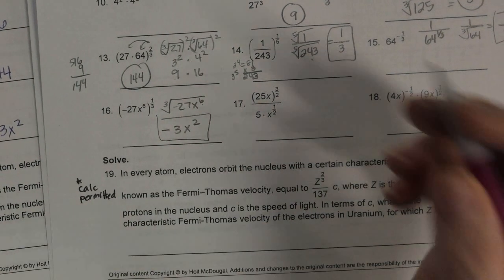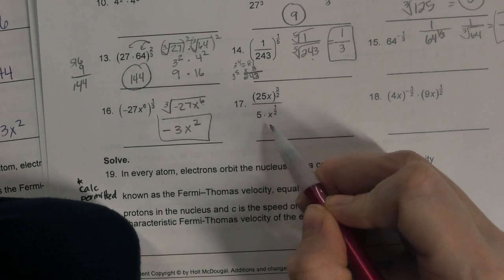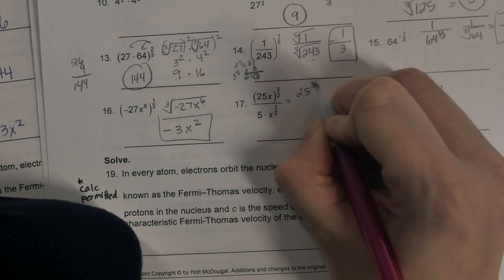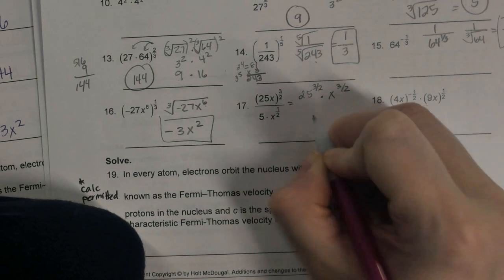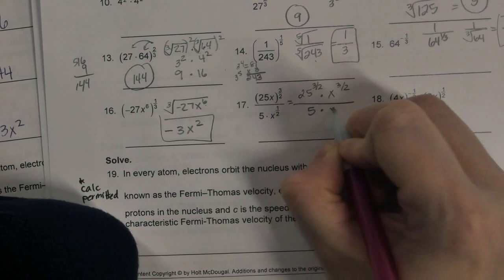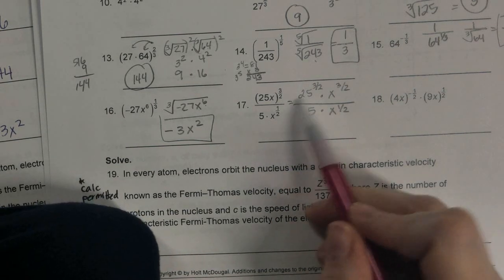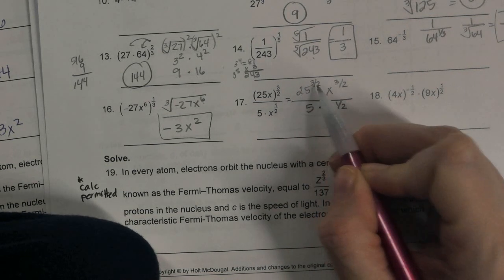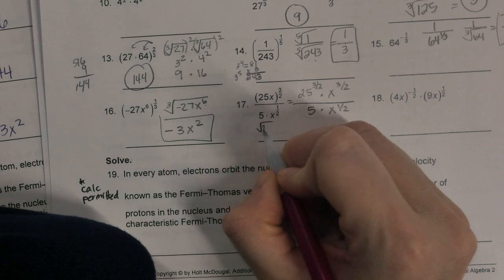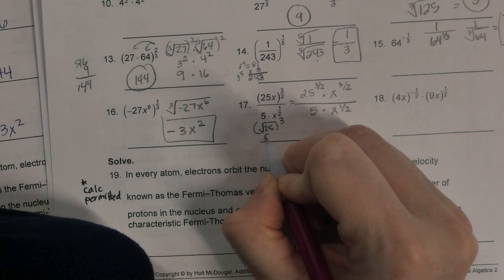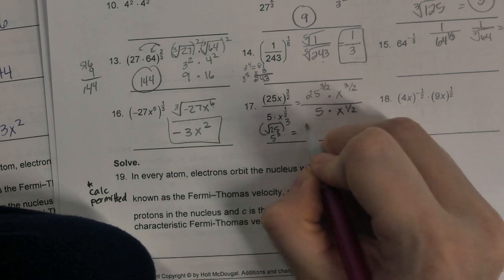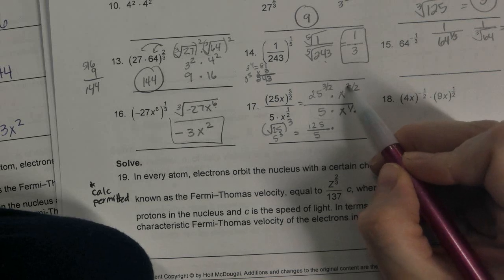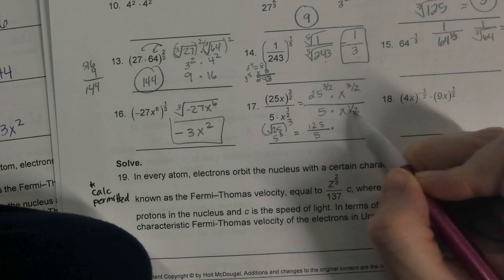Okay, now 17 can be a little tricky because see how you have parentheses on the top but not on the bottom? This means the 3 over 2 has to get applied to the 25 and the x. But on the bottom, it's just 5 times x to the 1/2. I like to simplify the numbers and the variables separately. So this is the square root of 25 raised to the 3rd power, which would be 5 cubed, which is 125. So I have 125 over 5 times x to the 3 over 2 minus x to the 1/2.